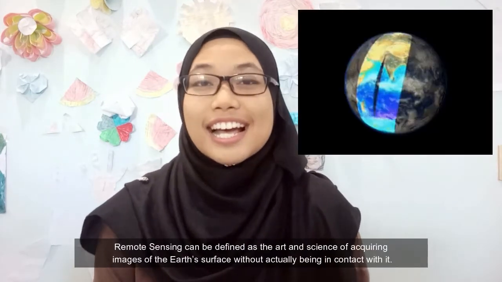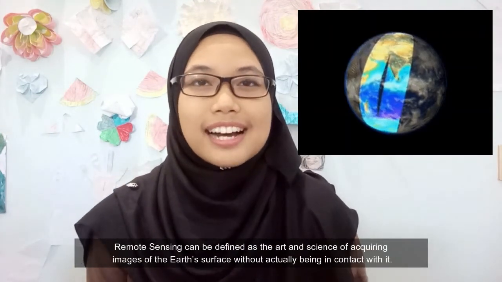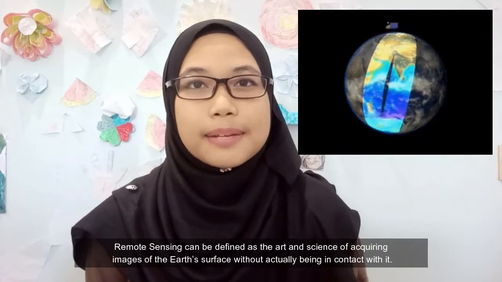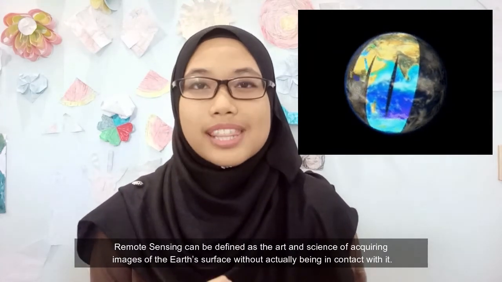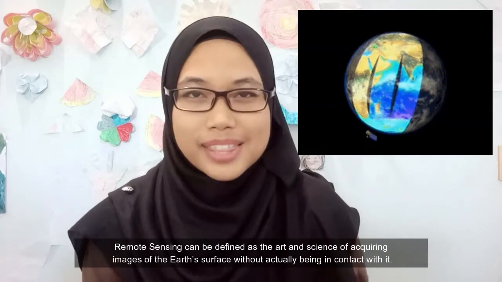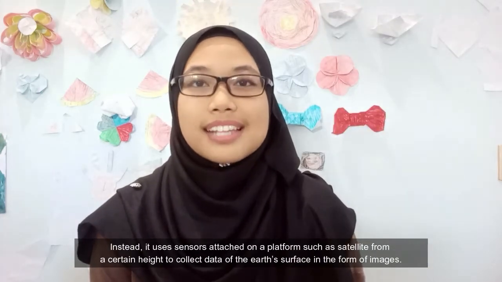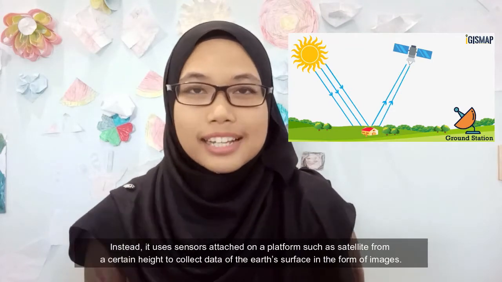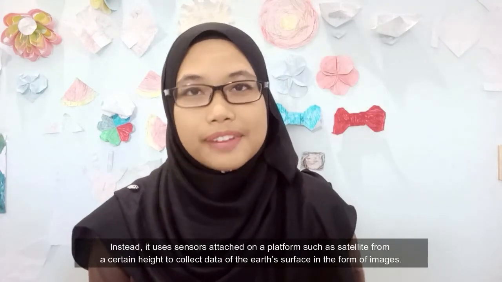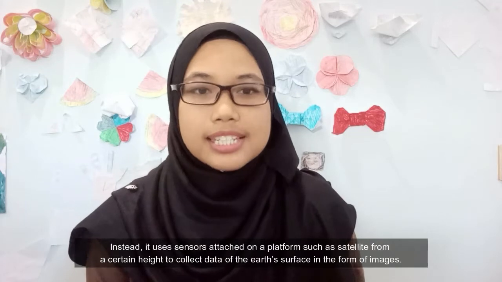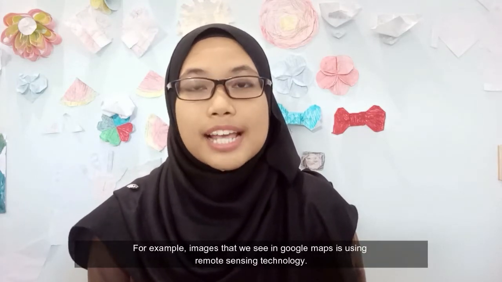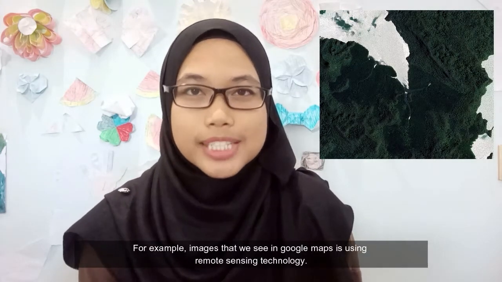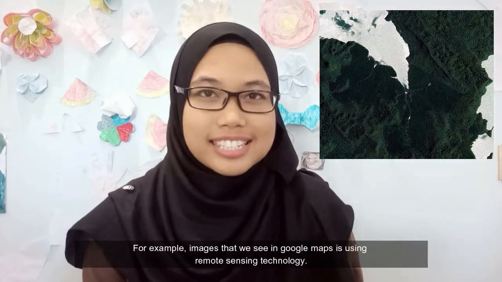A little introduction of remote sensing and GIS. Remote sensing can be defined as the art and science of acquiring images of the Earth's surface without actually being in contact with it. Instead, it uses sensors attached on a platform such as satellites from a certain height to collect data of the Earth's surface in the form of images. For example, images that we see in Google Maps is using remote sensing technology.